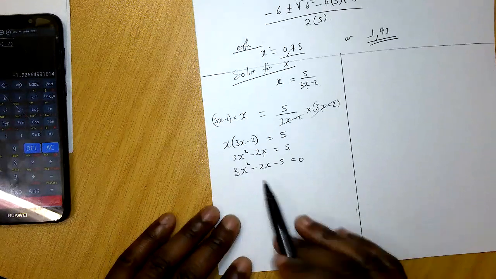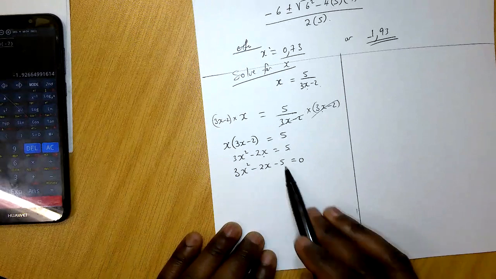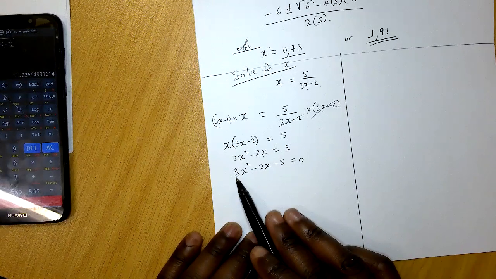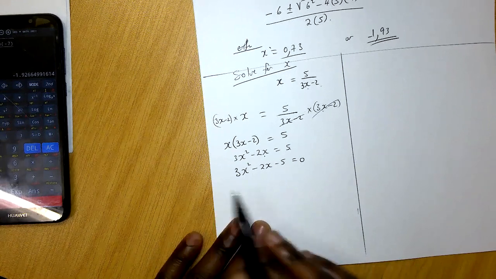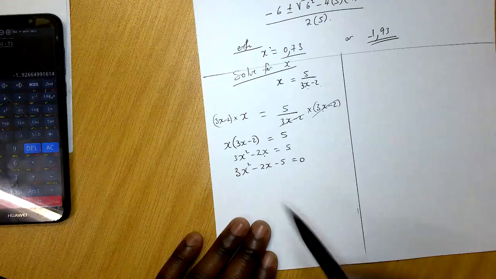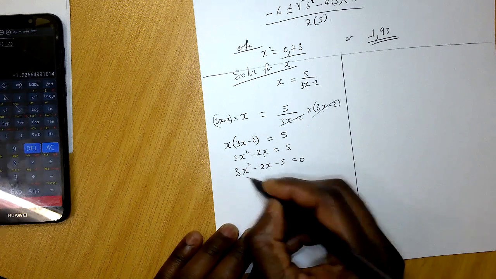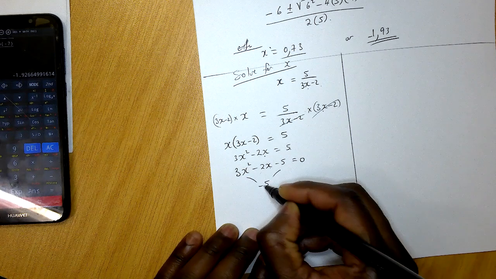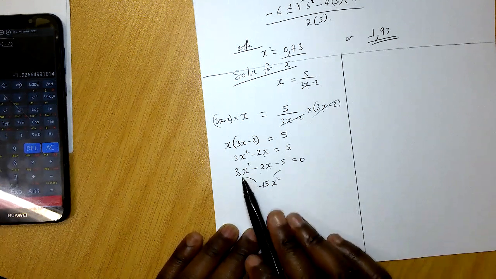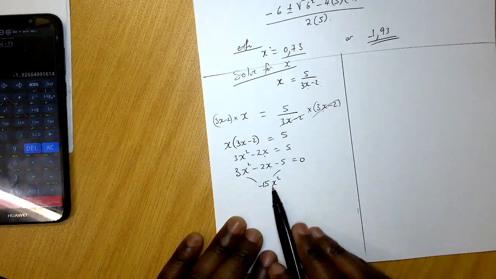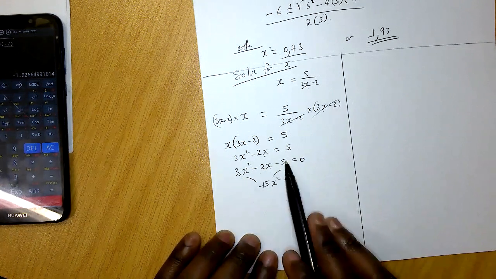Now in this case, if we multiply 5 and 3, you get negative 15. But which factors will give you negative 15x squared when multiplied? What are the two factors that, if we multiply them, give us this, but if we add them, we get negative 2? So it's probably these two factors, 5 and 3.